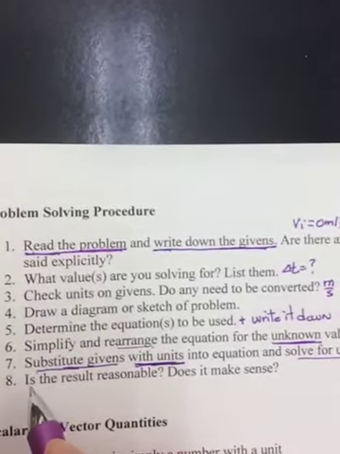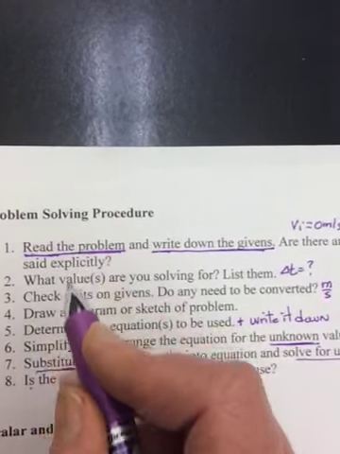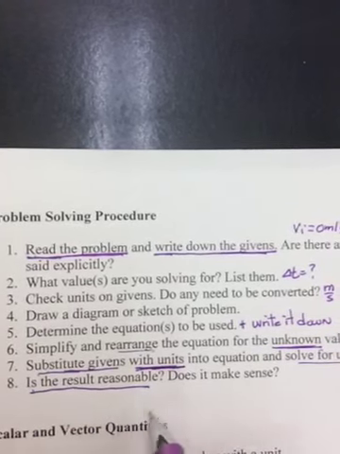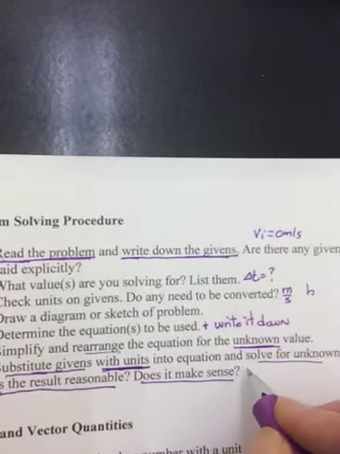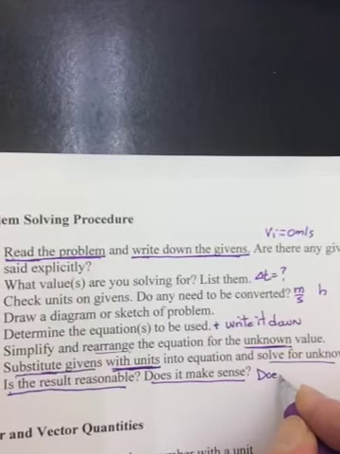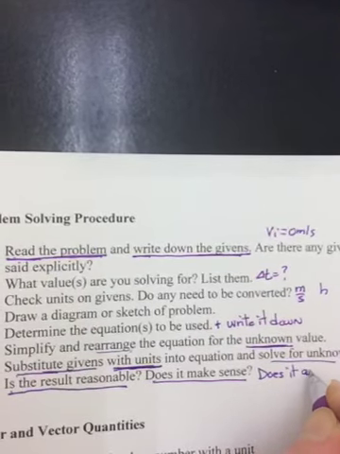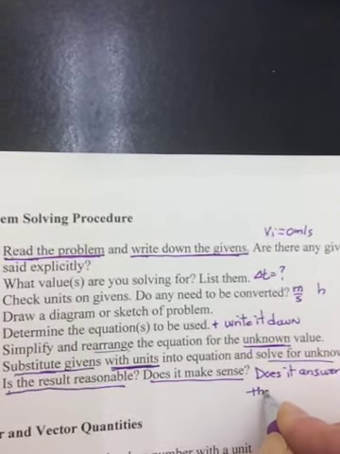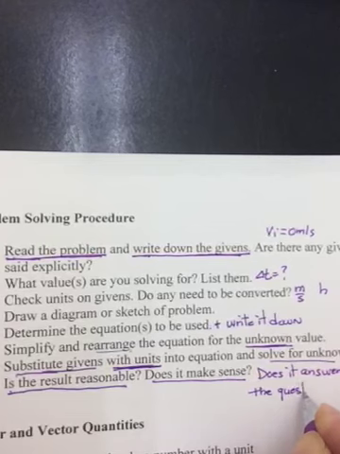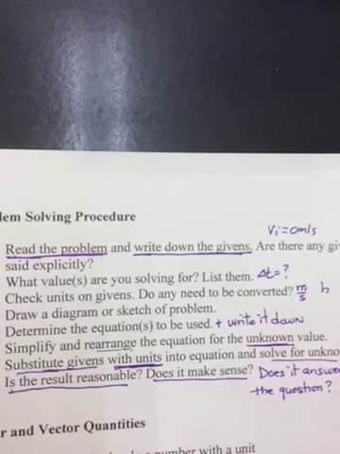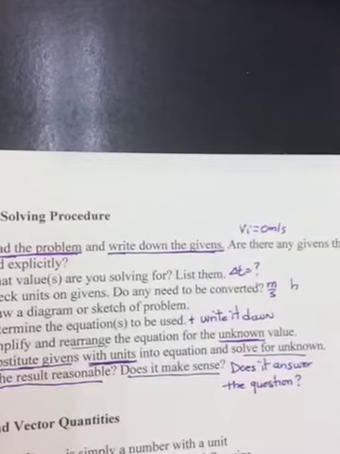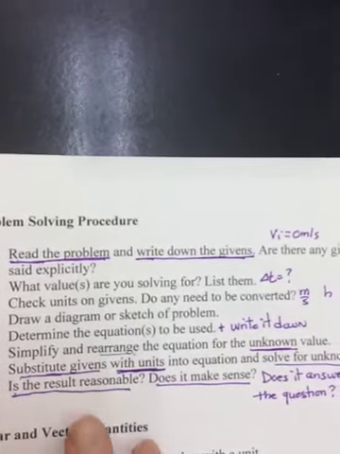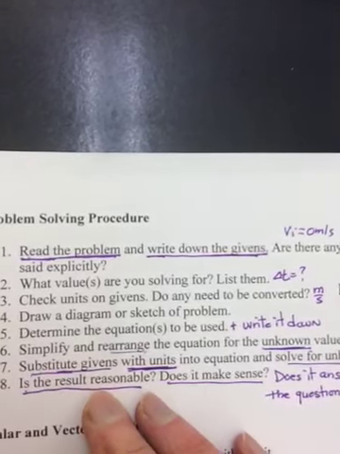And then the last step is just as important as the first one. The first one was read the question. The last one is, is the result reasonable? Does it make sense? And probably we should say, does it answer the question? Okay, so at the end, stop and think about it. If you were finding the speed a person was running and you end up with, I don't know, 120 meters per second, you might have done something wrong because not many people can run that speed. So that's what it means when it says, is the result reasonable?